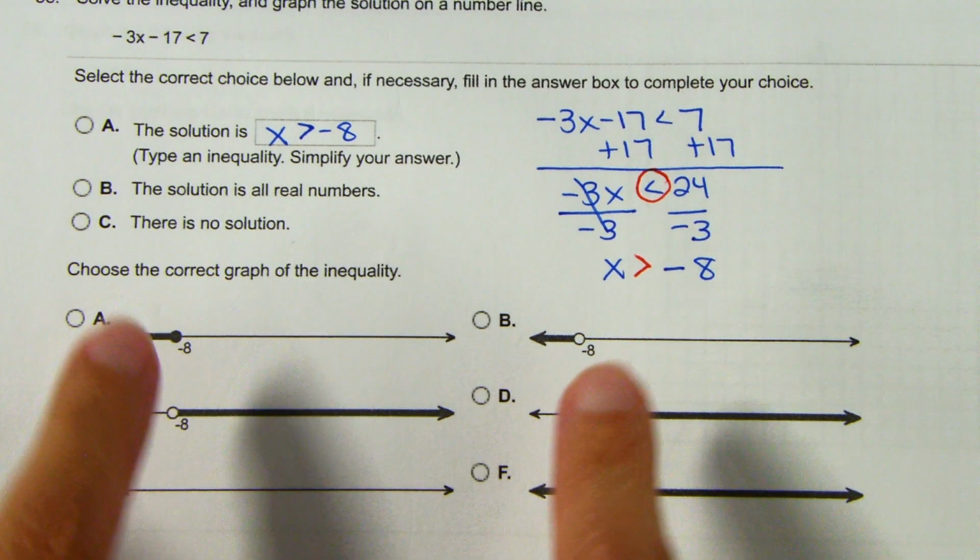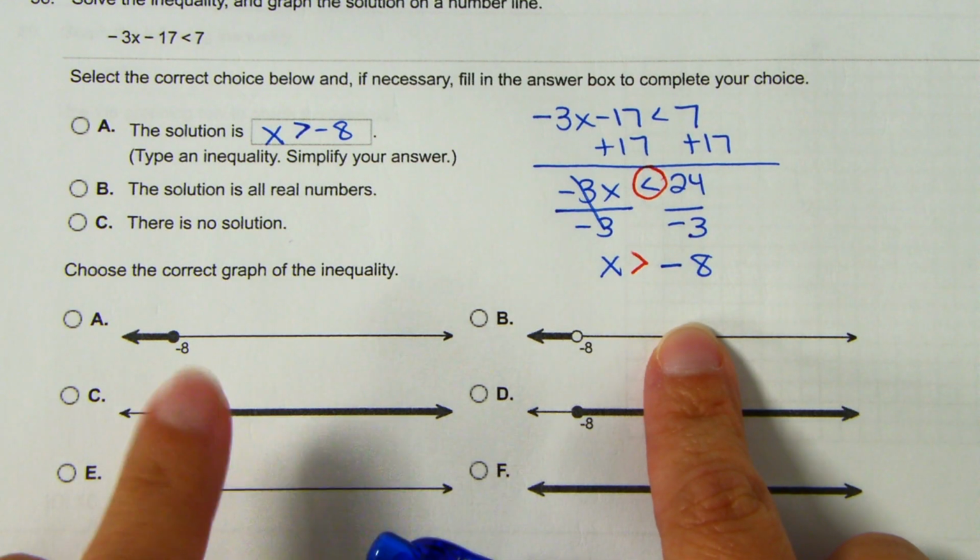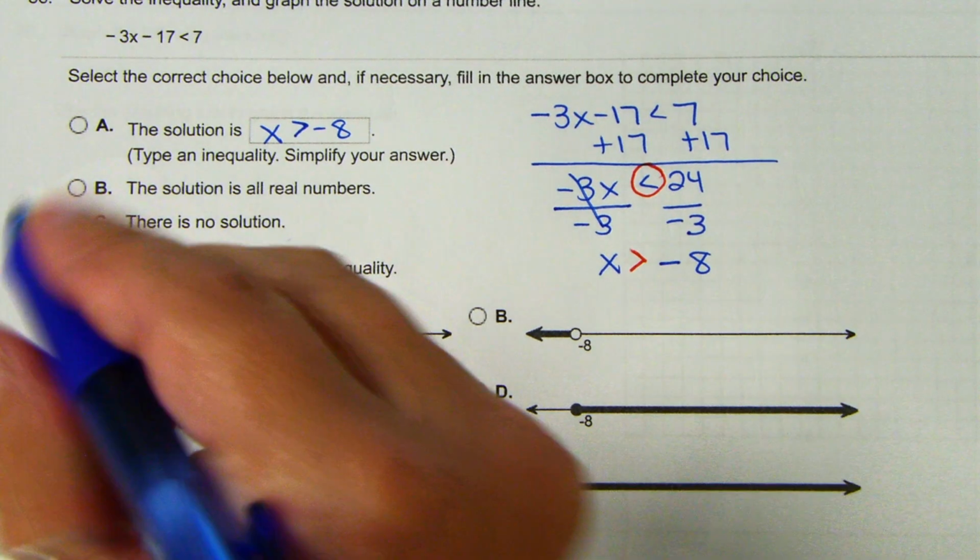All right, flip that over. We're going to do another one. But we don't have to do the graph on this one. It just says solve the inequality and give the solution in interval notation. So we do have to remember interval notation.